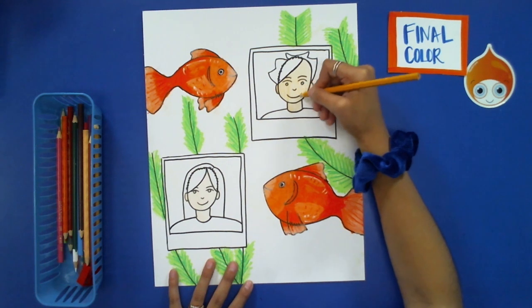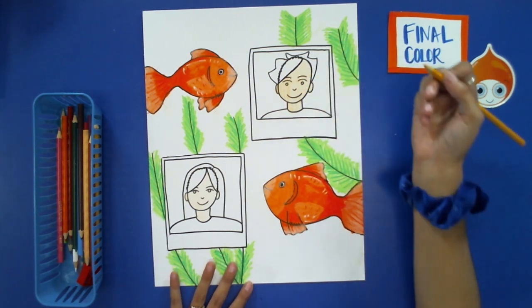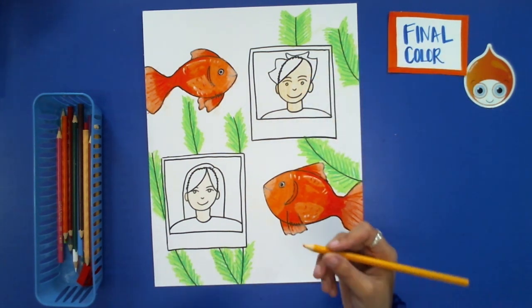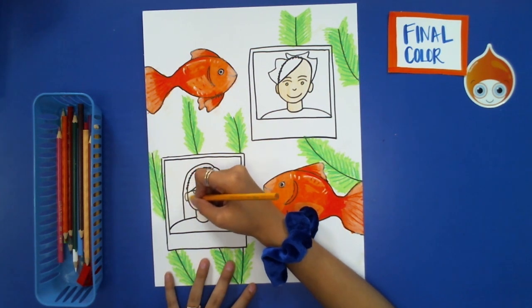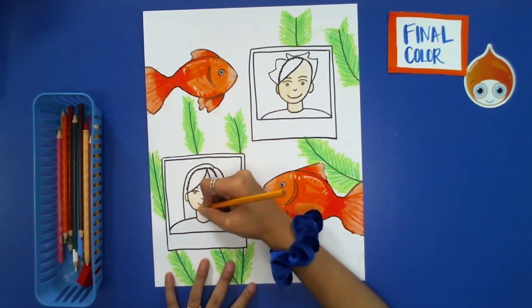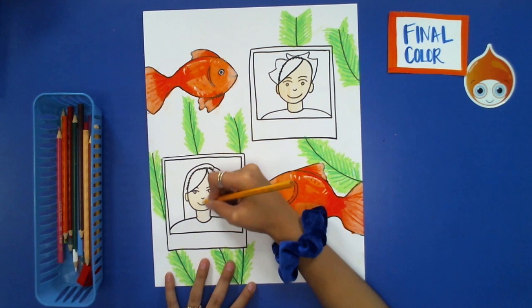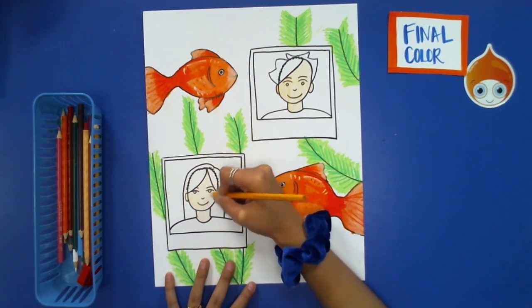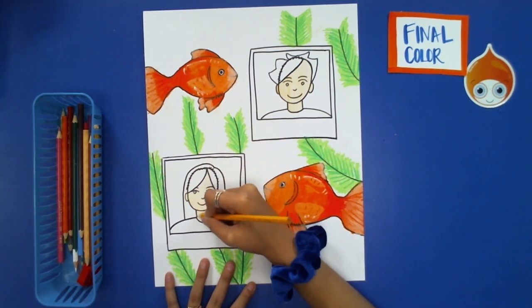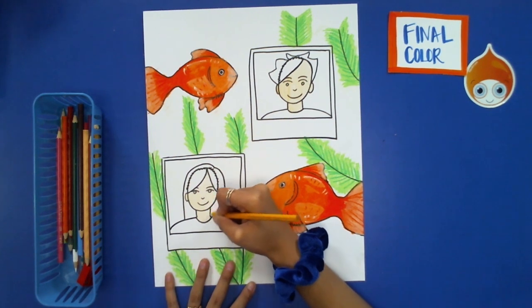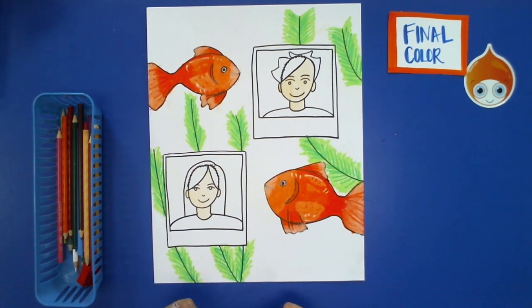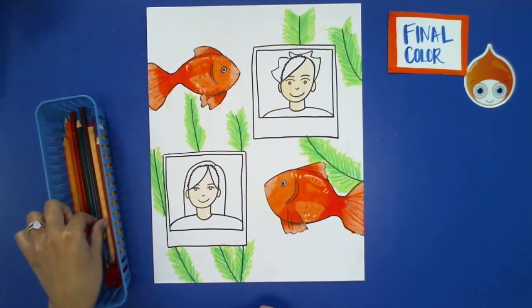And I'm just coloring over my eyes because the eye color is going to be darker and I can just fill that in right over the skin. Okay, I'm going to make the skin color over here just a little bit darker. So I'm going to add a little bit of this color on there. Add a little more layers. Add a little bit darker, there we go.